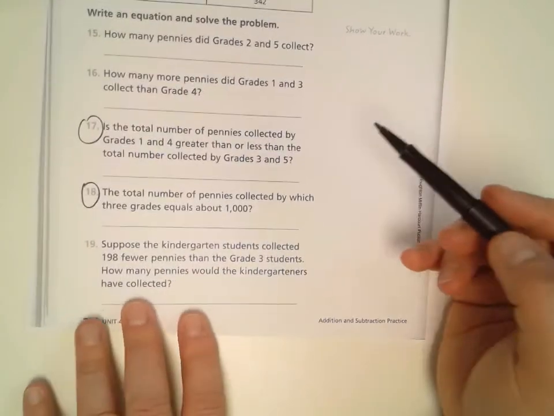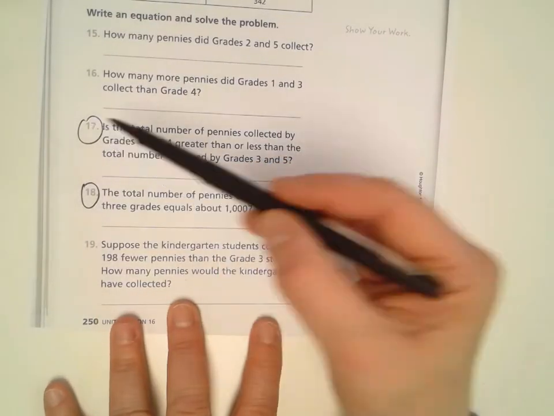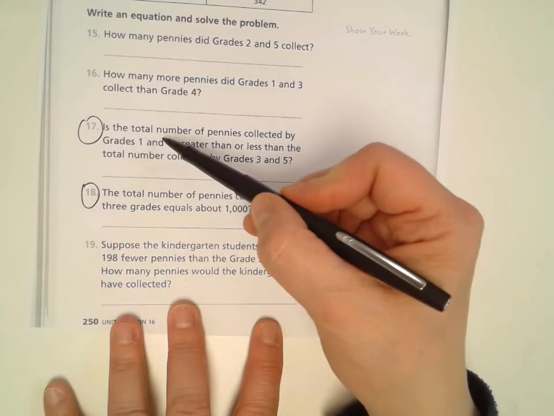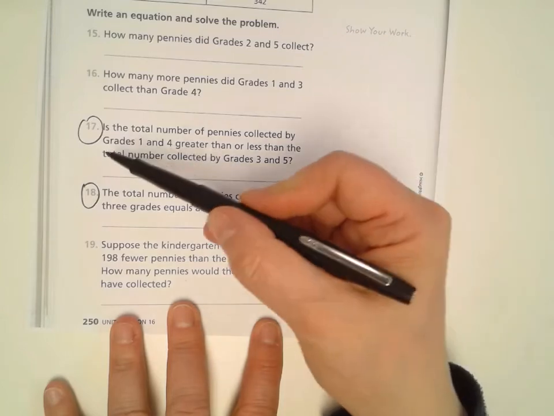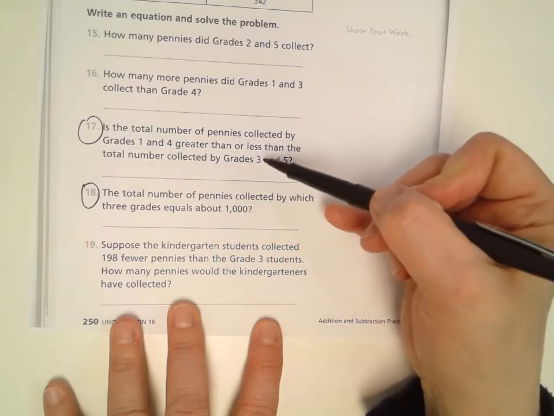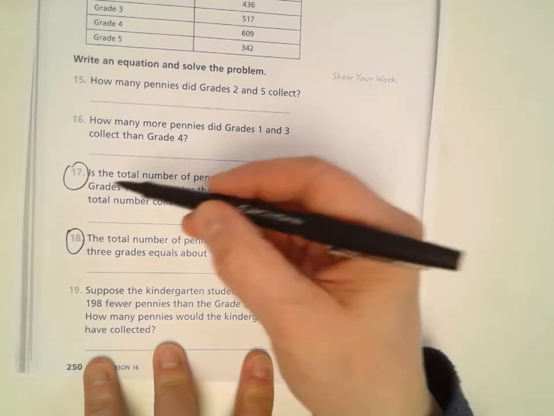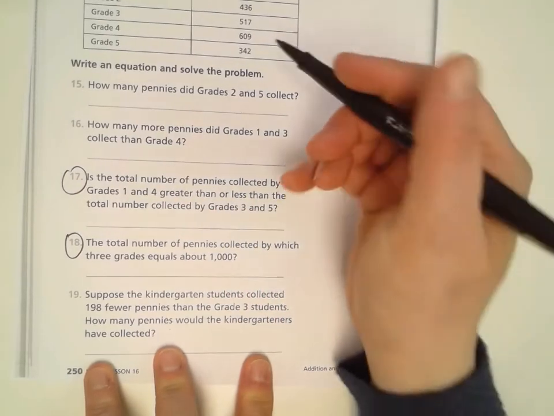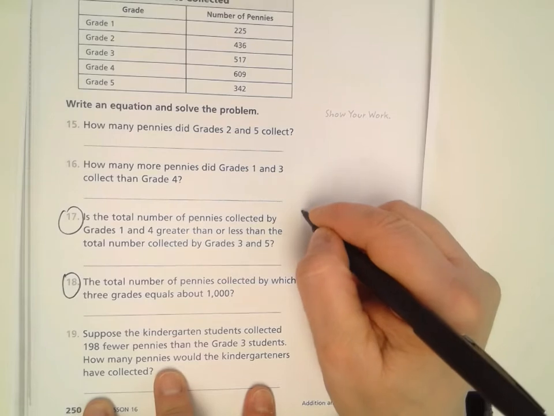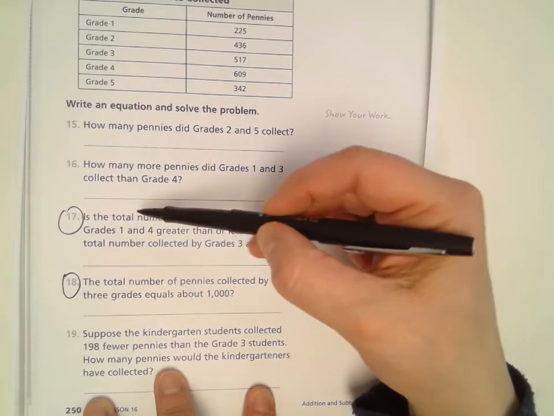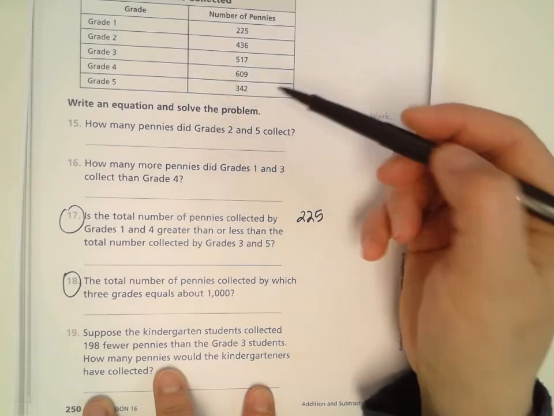Problem 17, we're actually going to do this one together. Is the total number of pennies collected by grades 1 and 4 greater than or less than the total number collected by grades 3 and 5? So we need to come over here. It says the total number collected, so I'm going to add them together. Grade 1 is 225, and then grade 4 is 609.